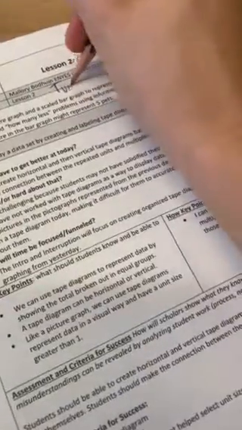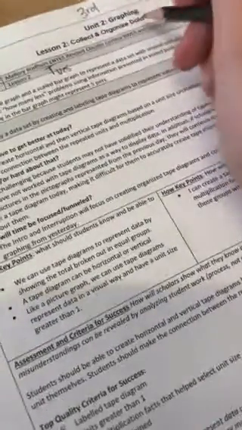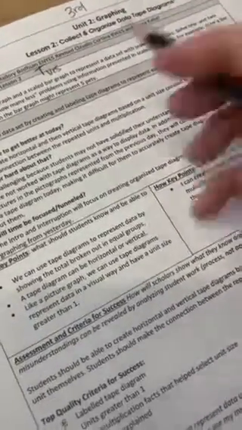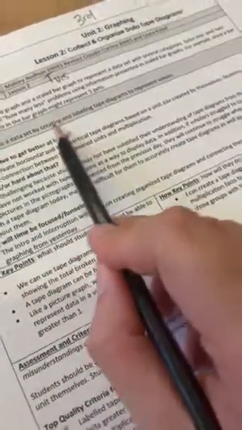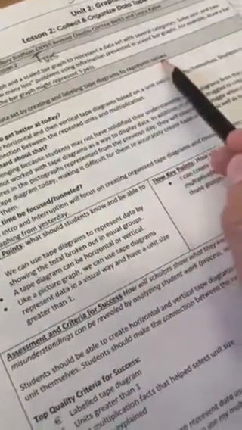This is your Tuesday lesson. This is third grade math, Unit 2, Lesson 2, Collecting and Organizing Data in Tape Diagrams. So today we're displaying a data set by creating and labeling tape diagrams to represent values.